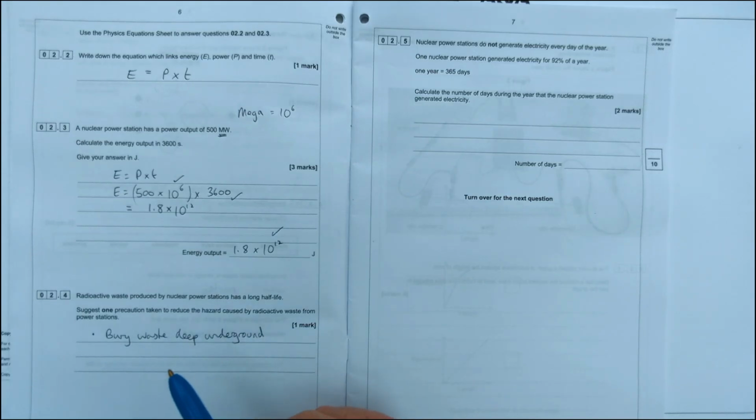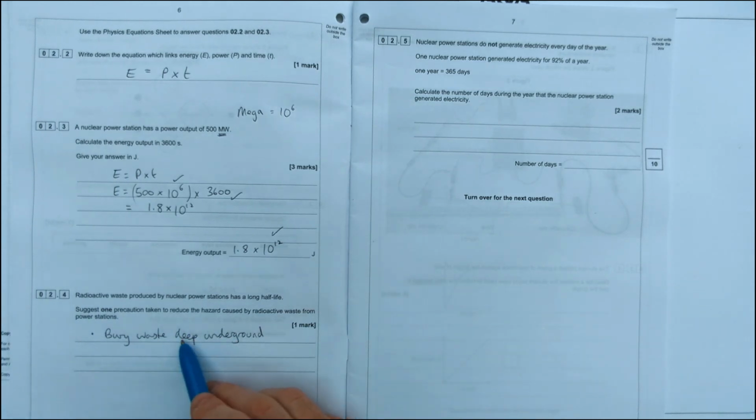You could say lots of things here. You could say store it in metal containers, cover it in concrete, transport it, lots of different things here. But you need to say 1 for the mark.